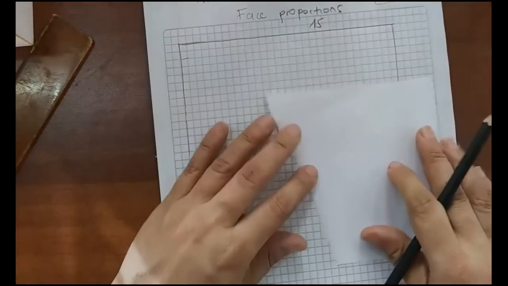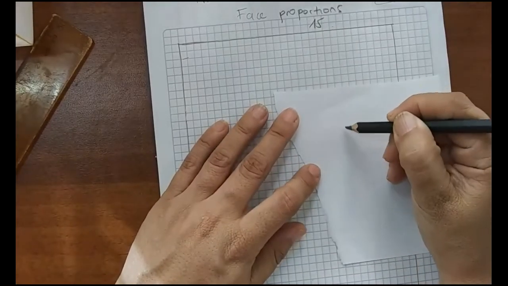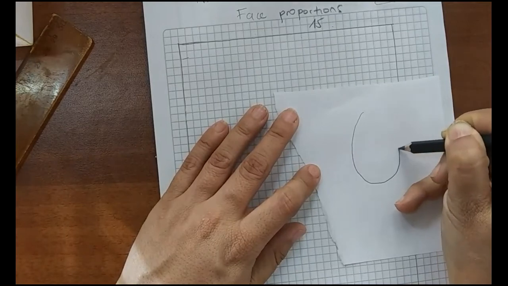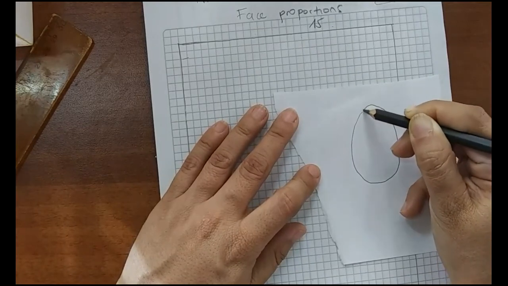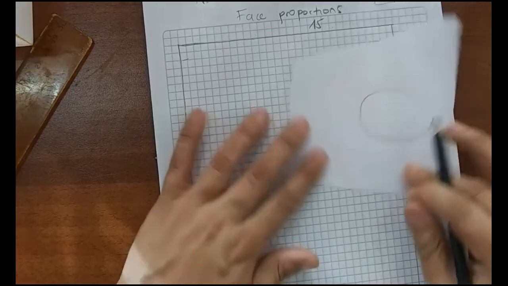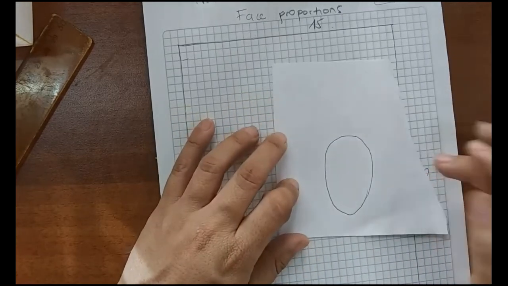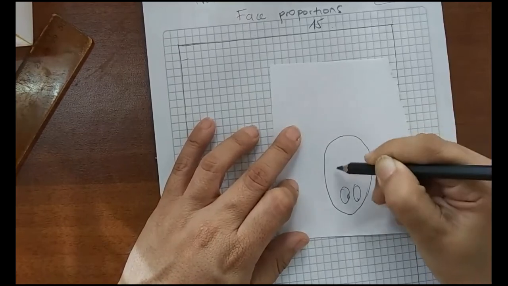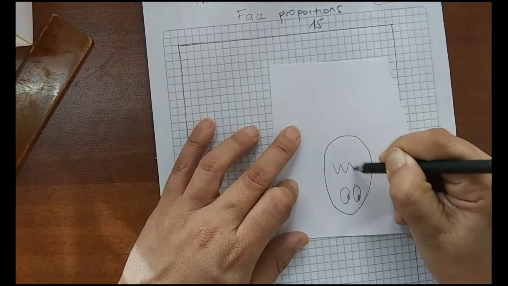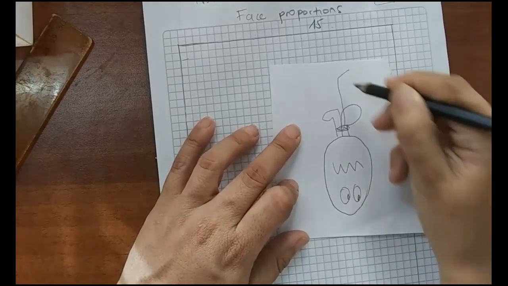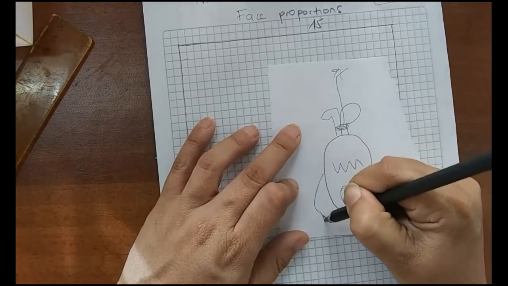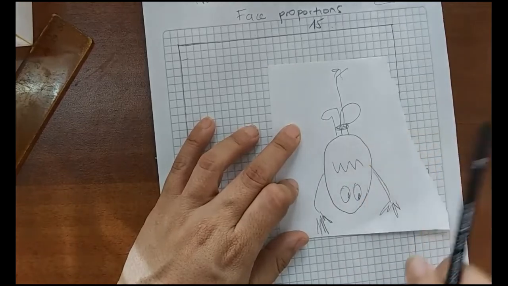Our head has the shape of an egg. But not this way, but upside down, like this, okay? Let's imagine that you have an egg upside down. So that's the shape of our head. This is an egg, okay?